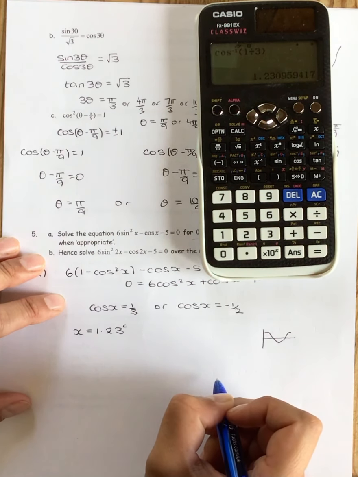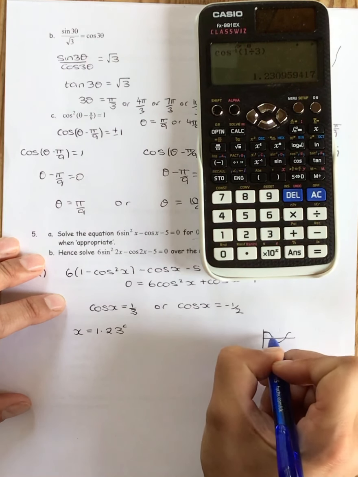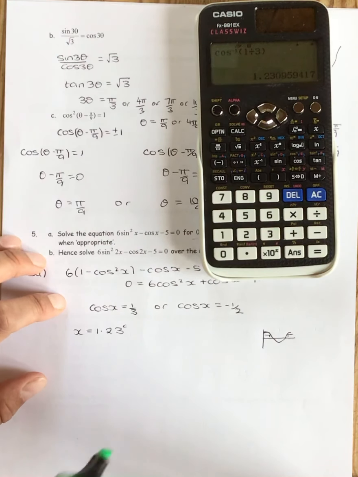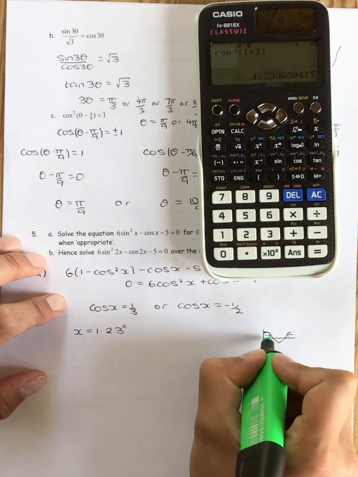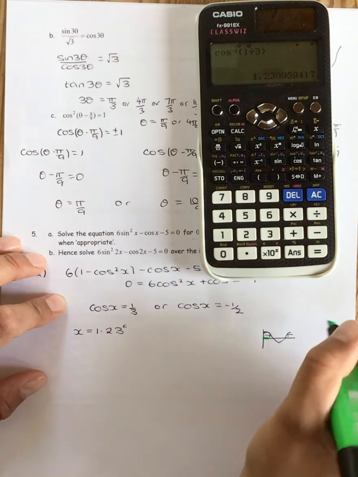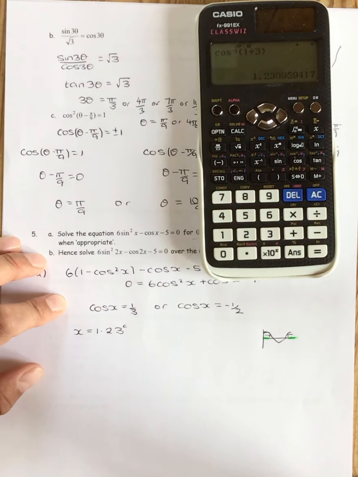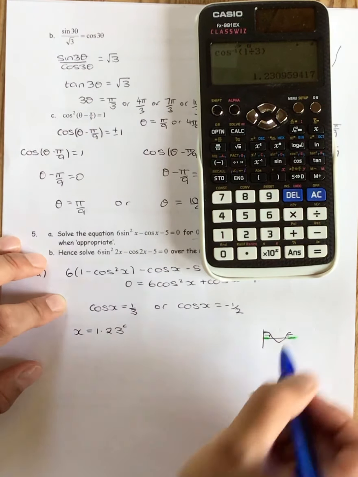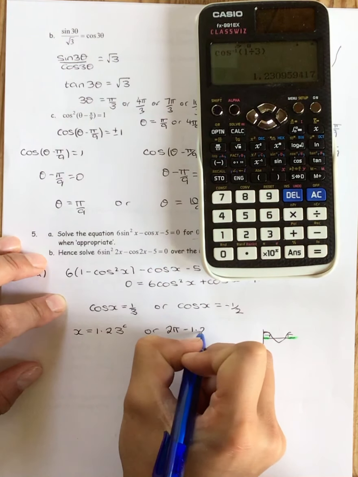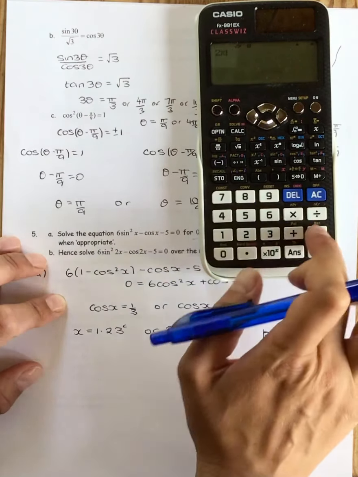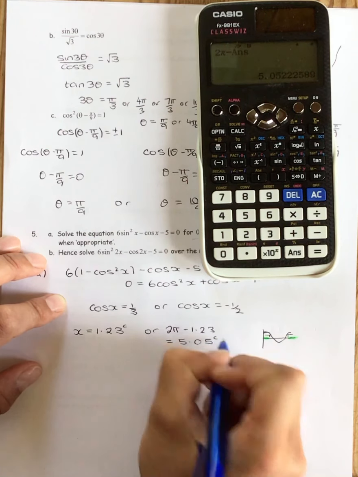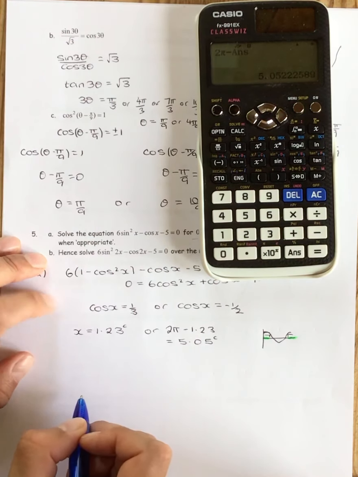So if we've got 1.23 radians, we will also have a value 1.23 radians back from 360. So if our distance to the root is 1.23 from 0, it will be 1.23 back from that 360 degrees, or 2 pi in this case. So we need to be doing 2 pi minus that 1.23.